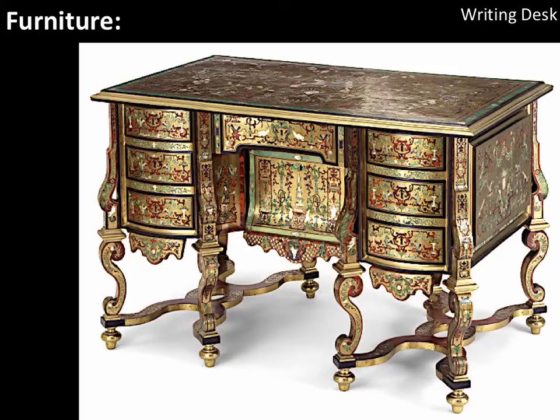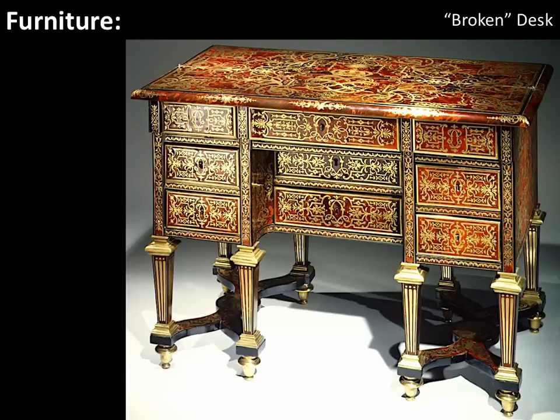So trying to really lean into the curves, we see more curves happening in the furniture than we see happening in the architecture, don't we? But this piece would feel very much at home in any one of those rooms that we were looking at in Versailles.